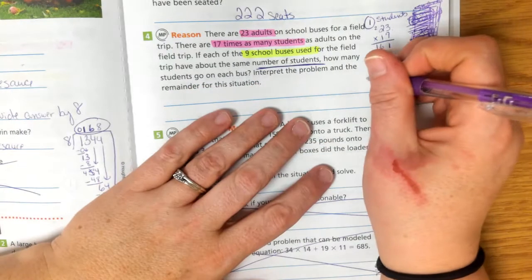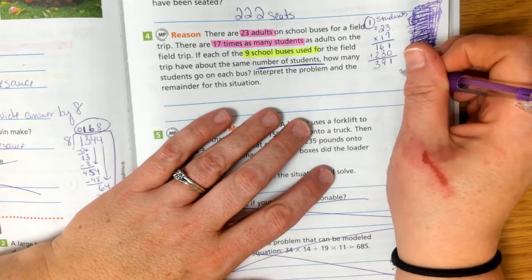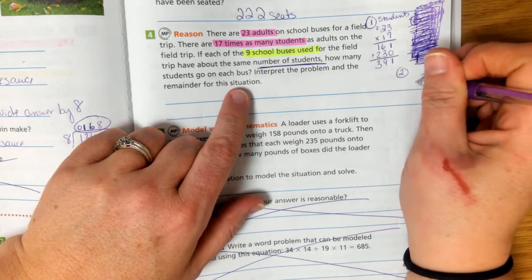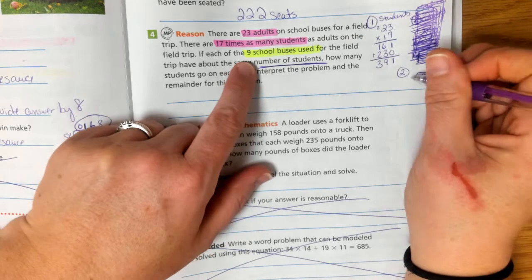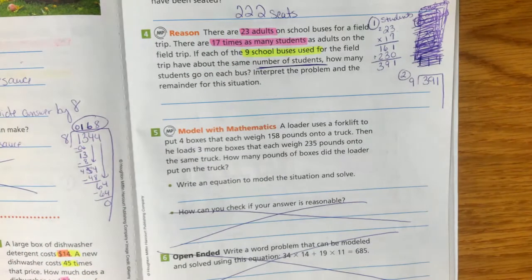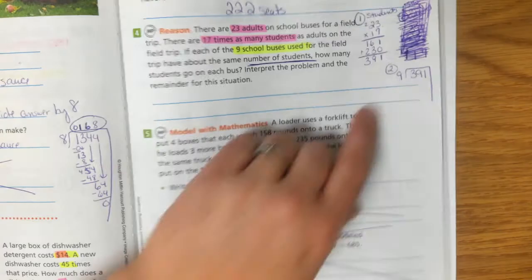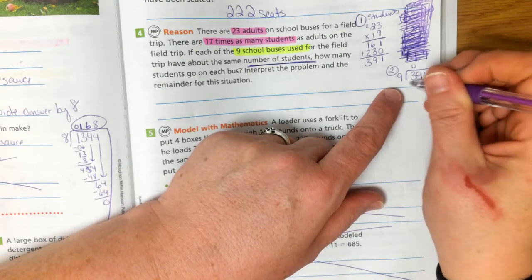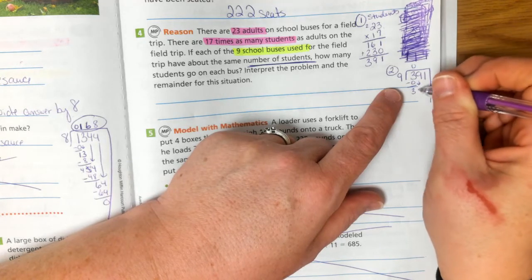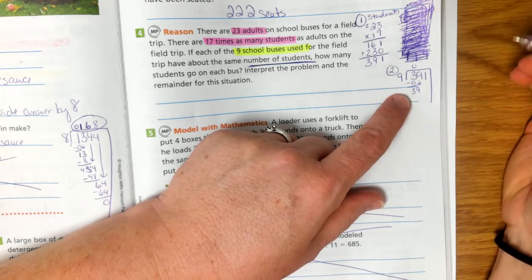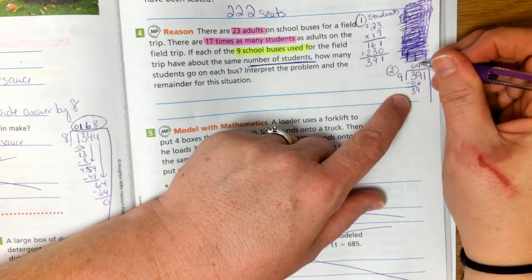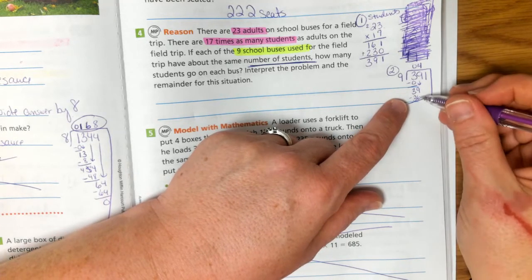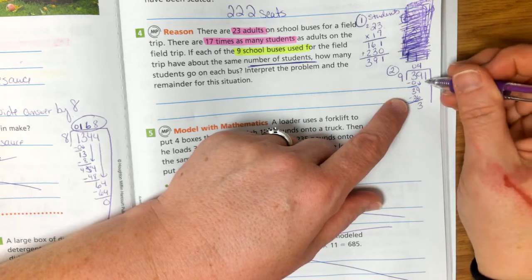So now our second step, sorry about that, is to divide 391 by the 9 school buses to figure out how many students are on each bus. So there are no 9s in 3. So 0 times 9 is 0. Bring down my 9. 9 times what gets me close to 39? 4. 4 times 9 is 36. 9 minus 6 is 3. 3 minus 3 is 0.